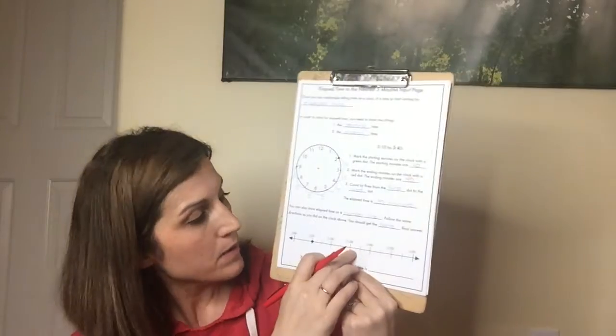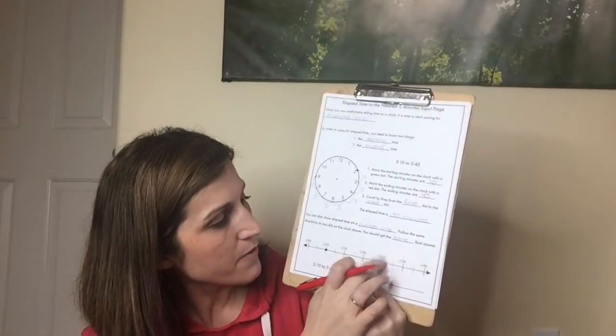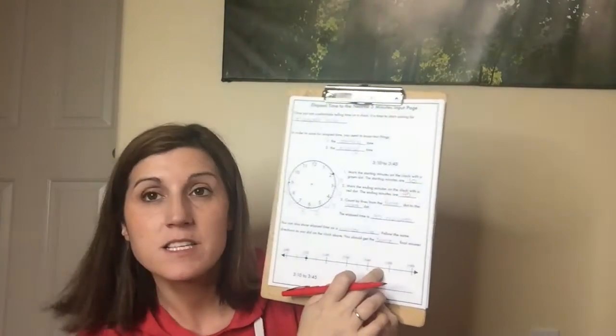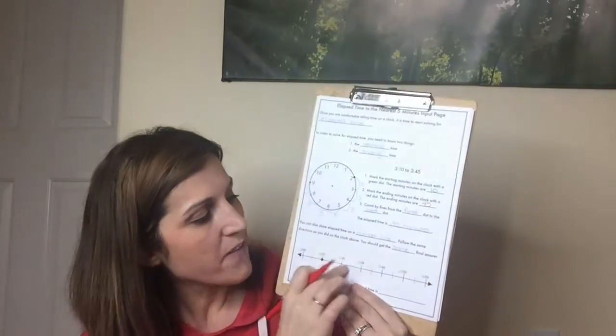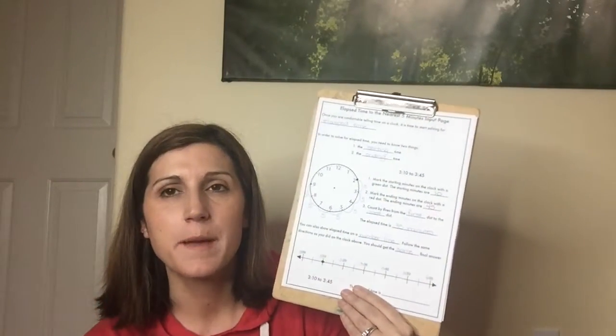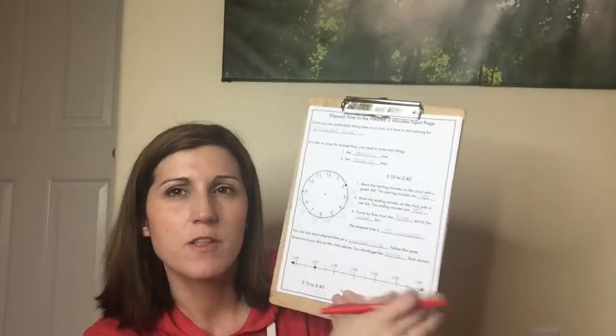And we need a red dot at our ending time, which is 3:45. Notice that there's not 5s labeled, so we find the 3:40. This next line that is not labeled is 3:45. So we're counting by 5s. We just have every other one labeled because it gets too crowded if you have all those numbers up there. So I'm going to put a red dot at the line between 3:40 and 3:50 because that is 3:45.